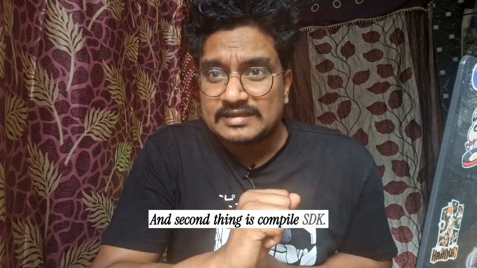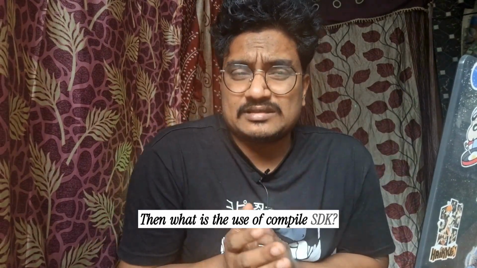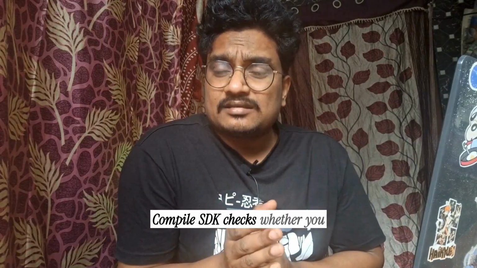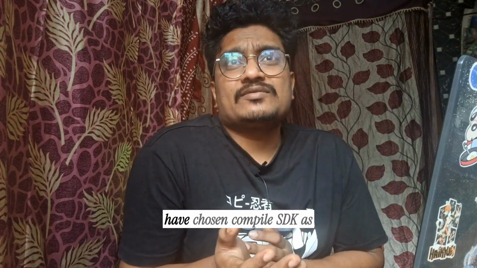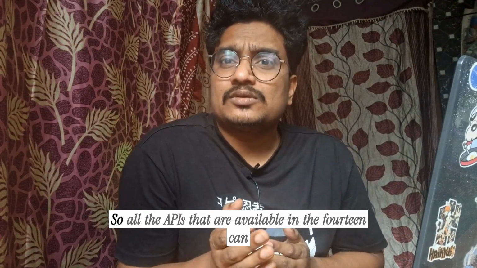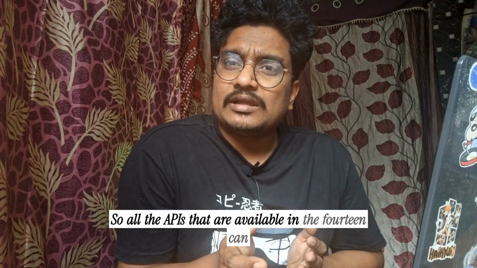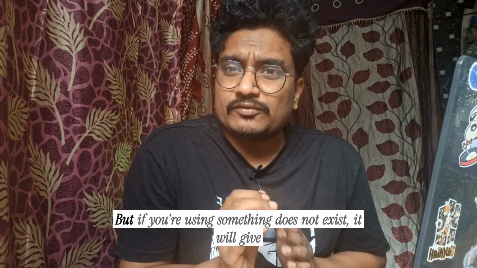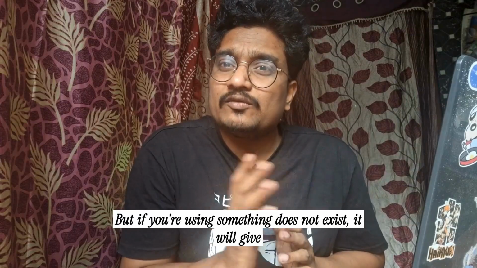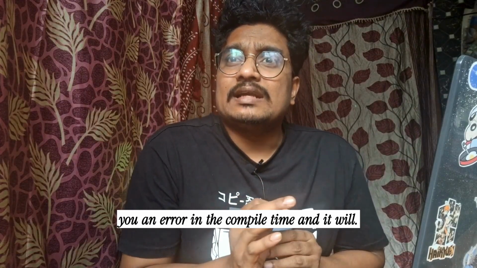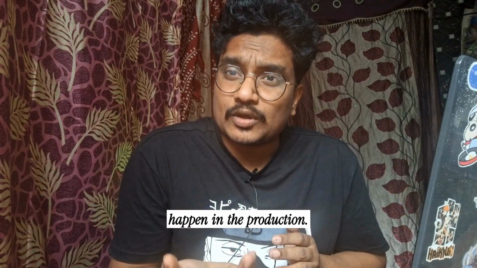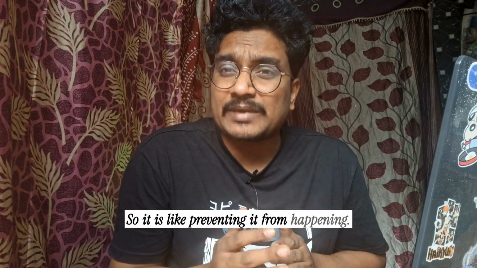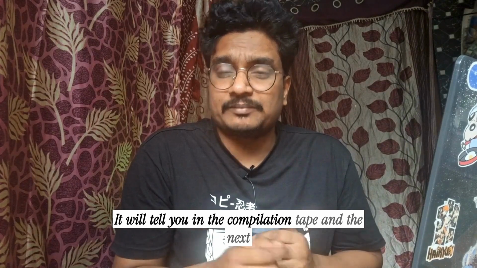And the second thing is compile SDK. What is the use of compile SDK? Compile SDK checks whether you are using APIs which are valid. For example, if you have chosen compile SDK as 34, then your Android version is 14. So all the APIs that are available in 14 can be used by your application. But if you use something that does not exist, it will give you an error at compile time, and it is like telling you the possible errors which would happen in production. So it is like preventing them from happening. It will tell you at compilation time.